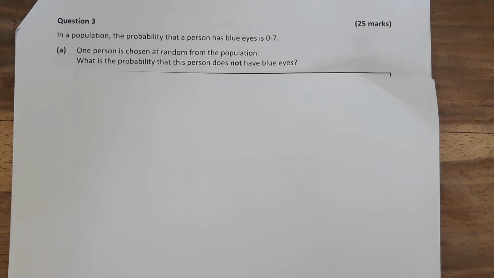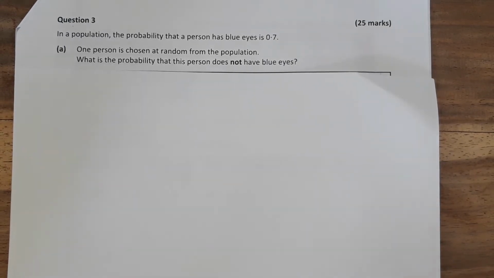This is question 3 from the 2019 paper 2. In a population, the probability that a person has blue eyes is 0.7. One person is chosen at random from the population. What is the probability that the person does not have blue eyes?